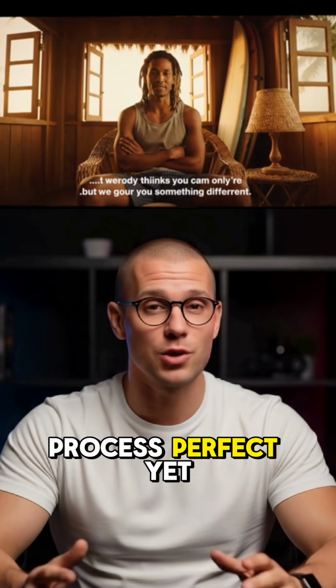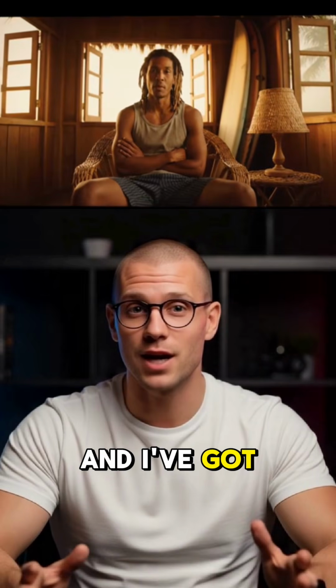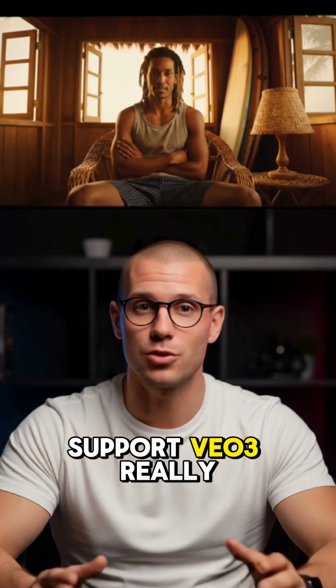So is this process perfect yet? No. But it works, and I've got a feeling that the extend option is going to support VEO3 really soon.